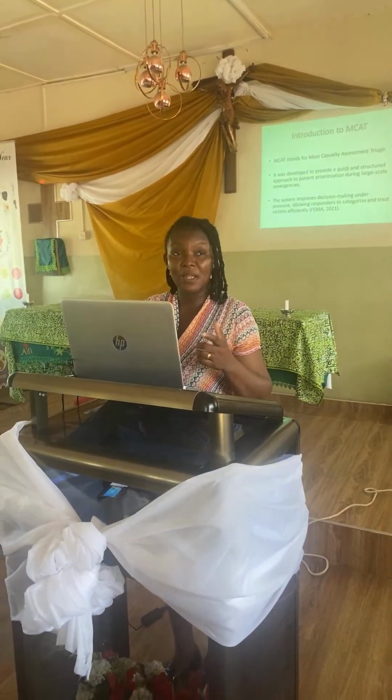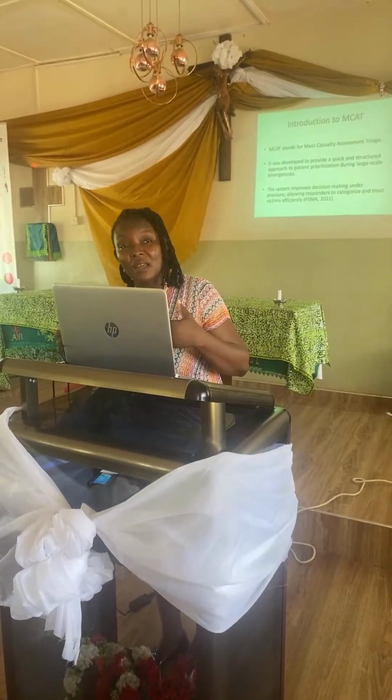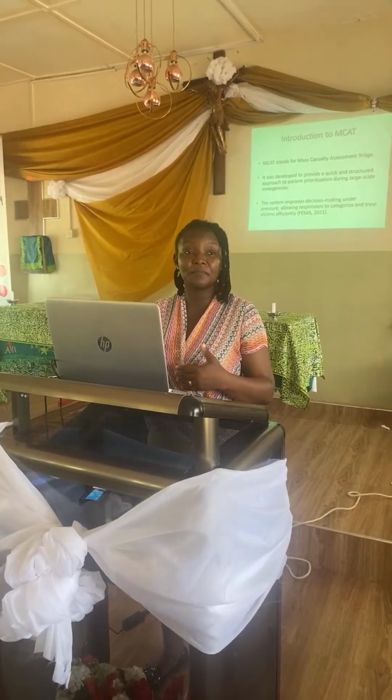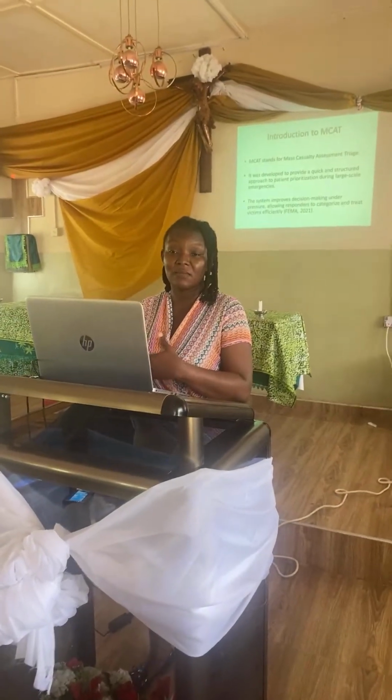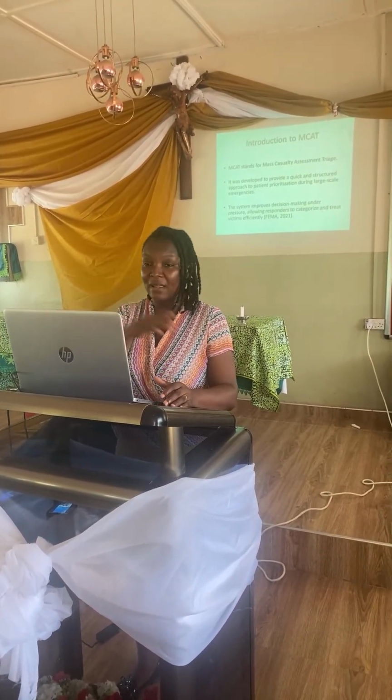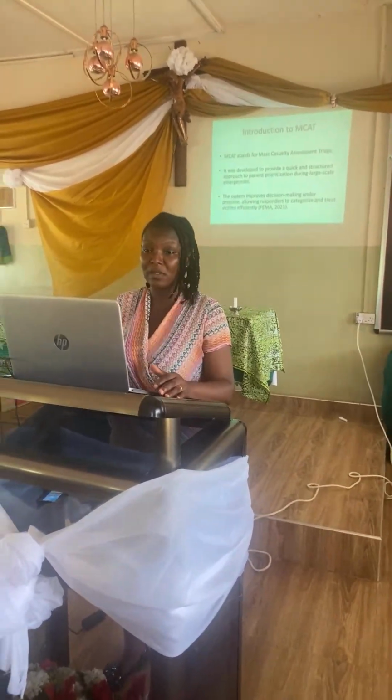We have different triage systems that we use to sort out mass casualties. In a general emergency, in Ghana, we use the South African triage. That one is not START, that's what we use in Ghana. There are other triage systems as well. Then, when it comes to disaster or mass casualty, we have various types. They are all acronyms. We have MCAT, we have START, we have JumpSTART.